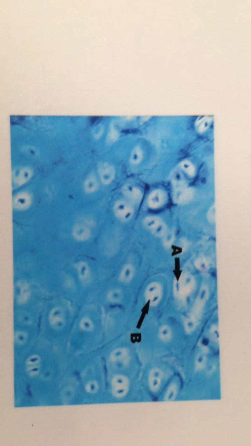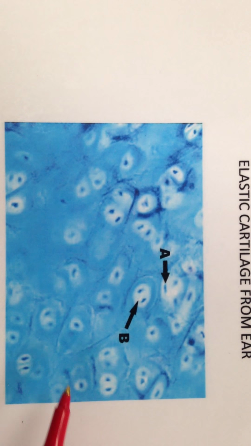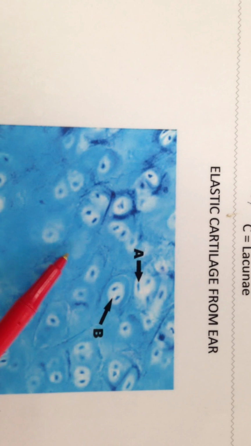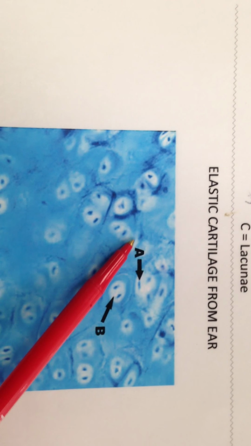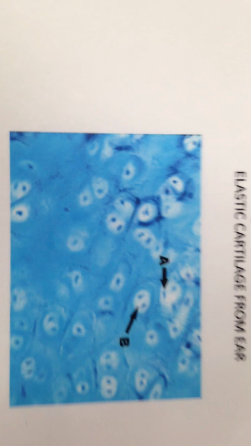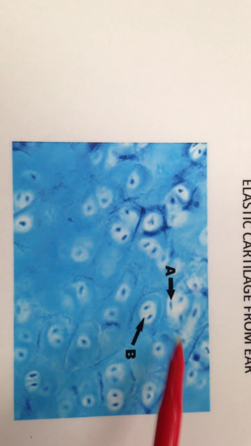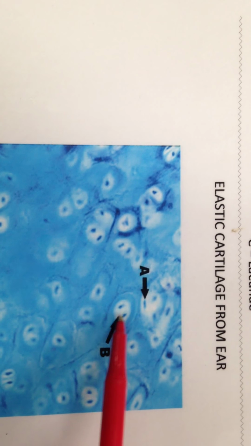Here's another possible one that you could see for elastic cartilage, just from a different location. And we can still see those dark purple strands. They're not as abundant as in the previous picture, but you can still see that the elastic strands are out there. And again, we have chondrocytes within our lacunae.